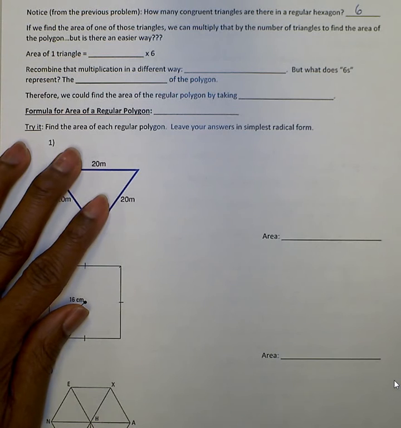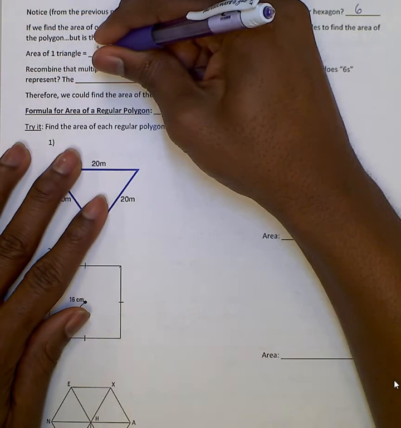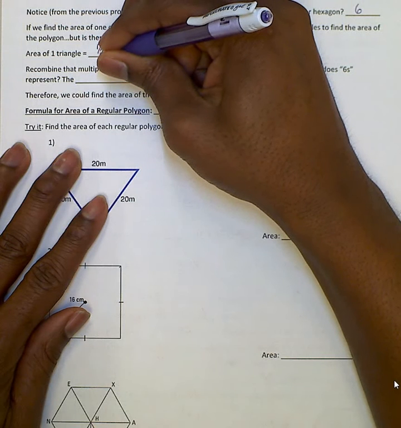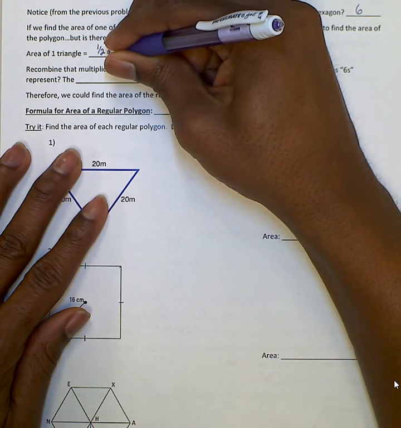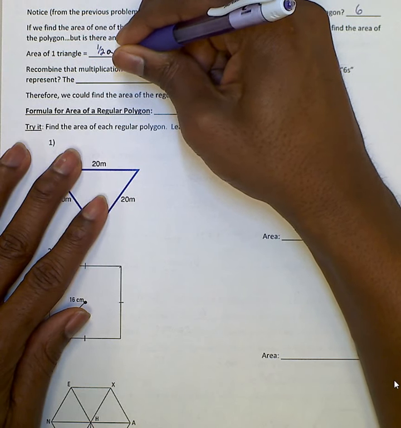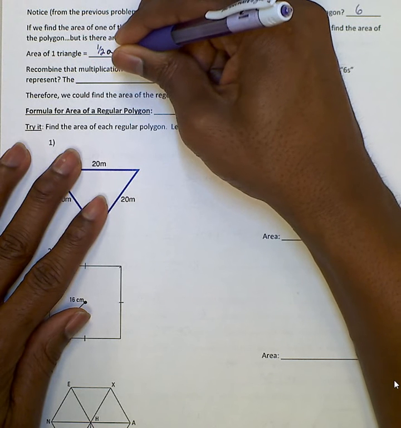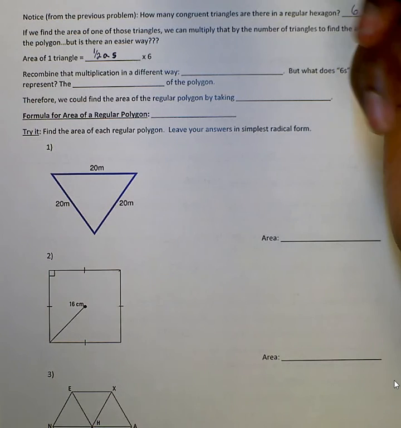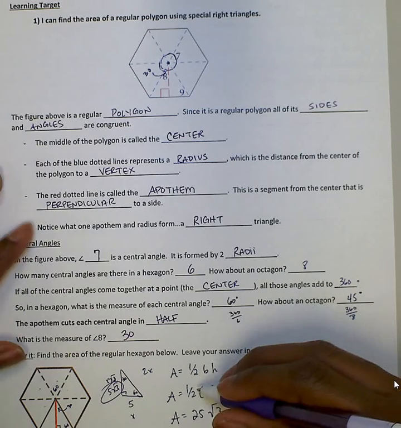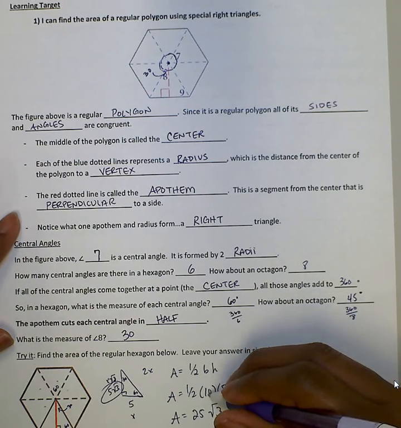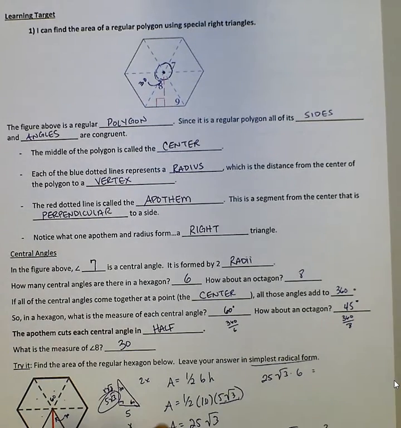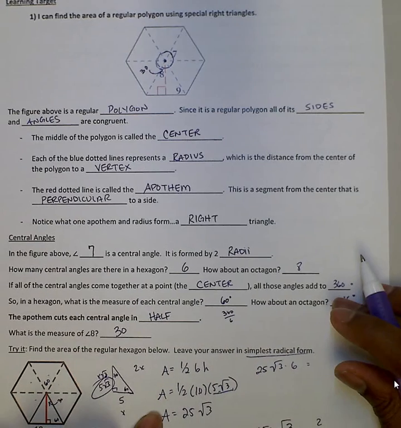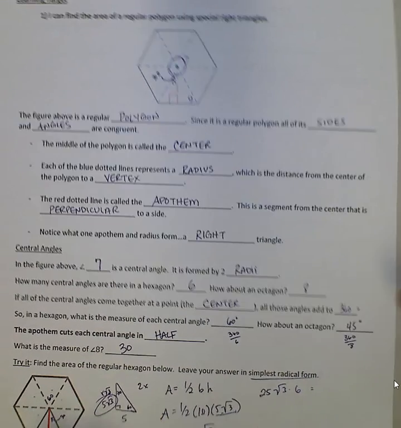The area of one of the triangles, we took that to be 1/2 the apothem, which was the height, times the side, and the side length was, in this case, 10. So we did that here: 1/2 the apothem times the side length. So that's what we did on that front side.